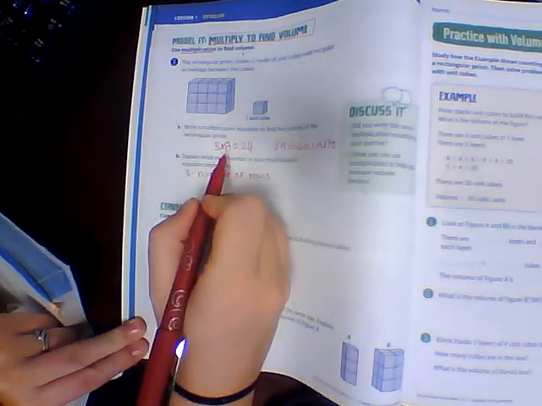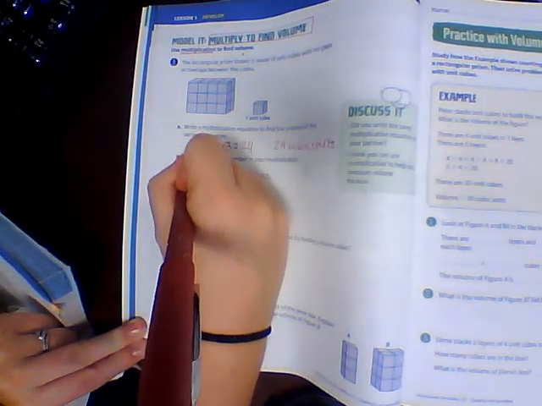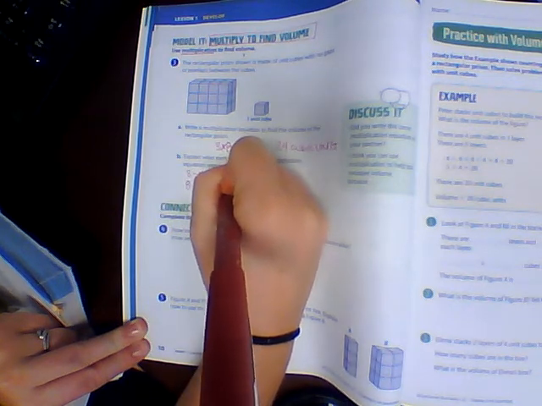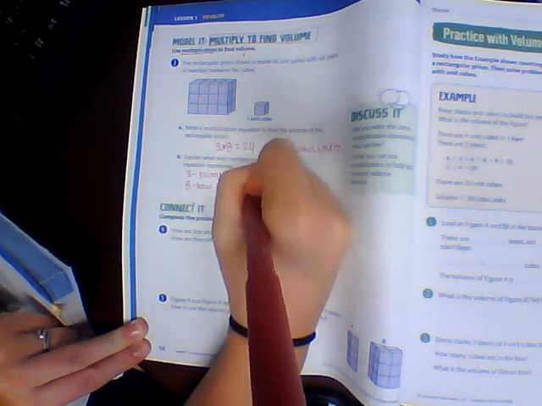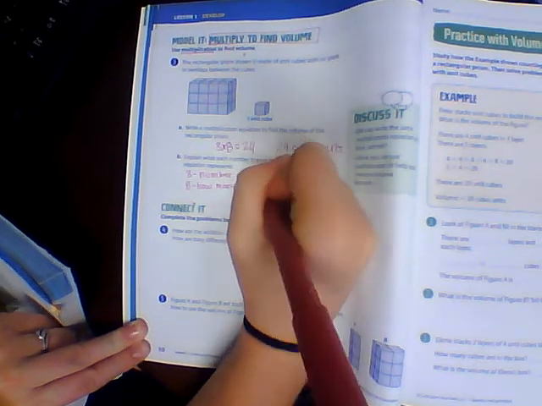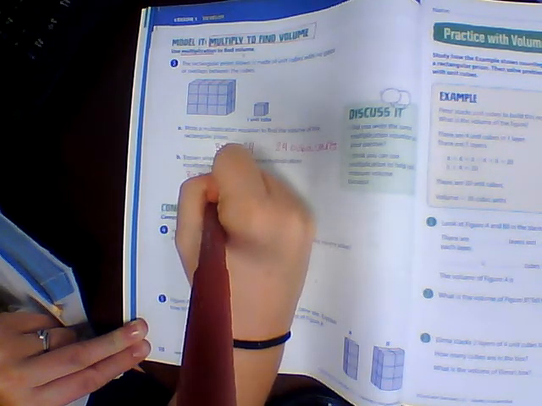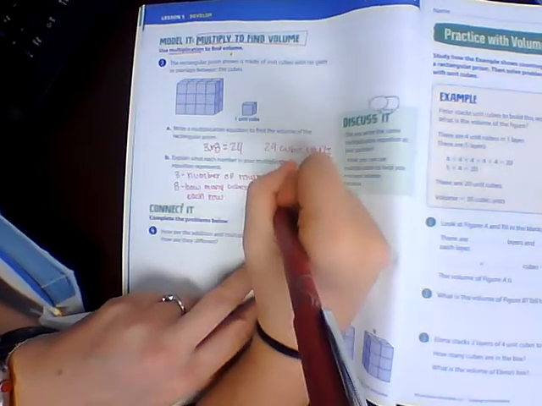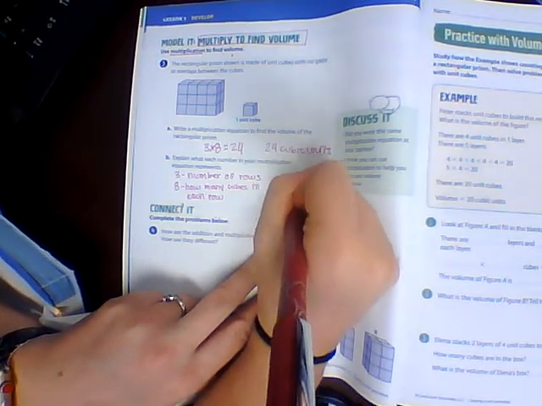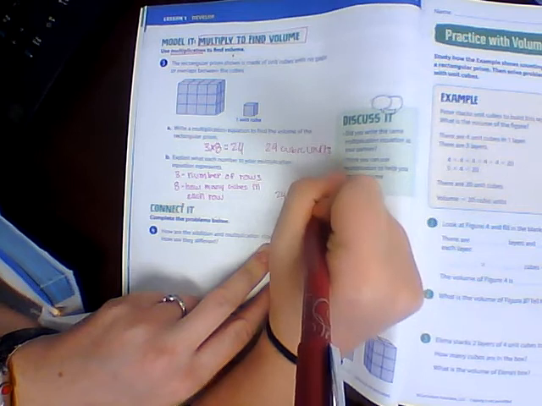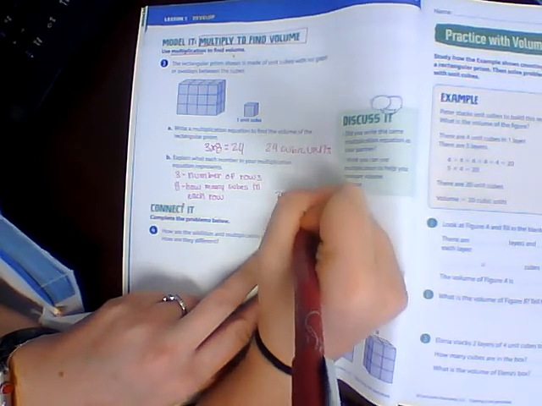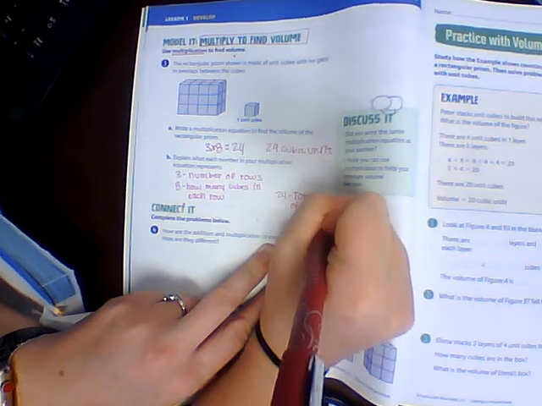So 3 is our number of rows. And what was the 8? The 8 is how many cubes in each row. And then our 24 is the total number of cubes.